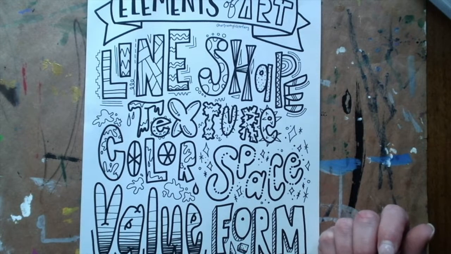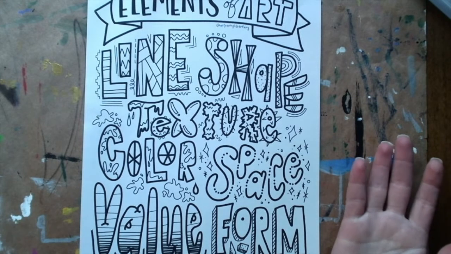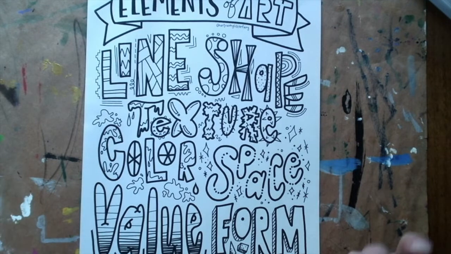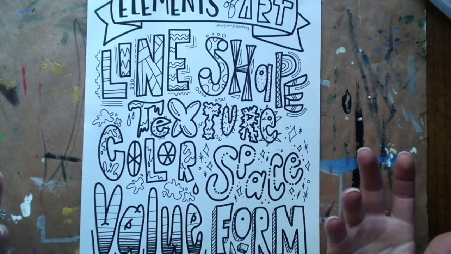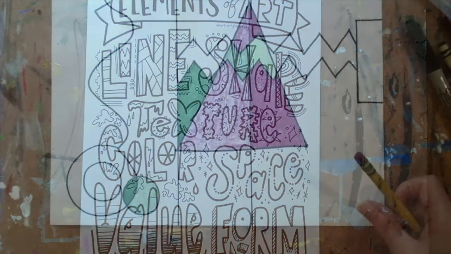How you feel in that day and that time that you're making your drawing or painting will definitely impact and affect how you choose to draw your shapes, your lines, and definitely what colors you choose to do.